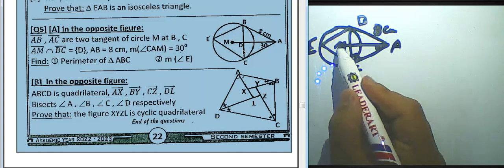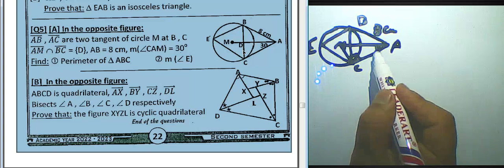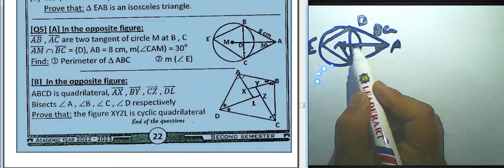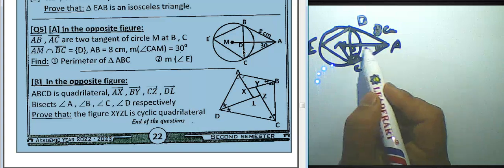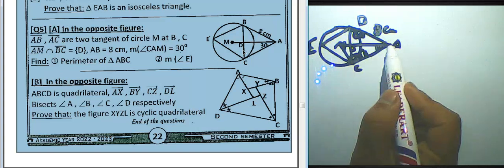Then MC is perpendicular to AC, and this angle is 30 degrees, and MA perpendicular to AD is 90 degrees, and 30, and it will be 60. It will be 60. The equilateral.